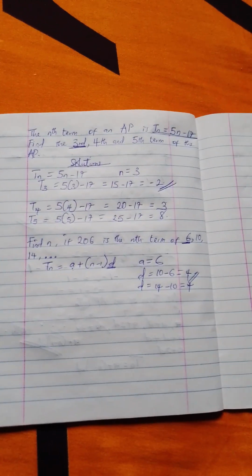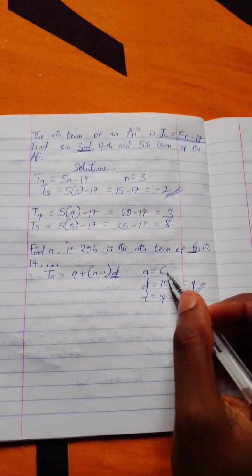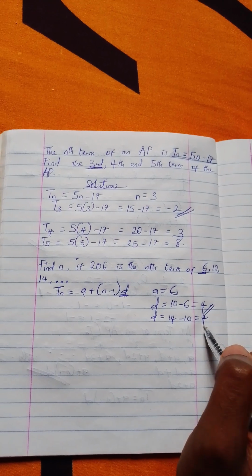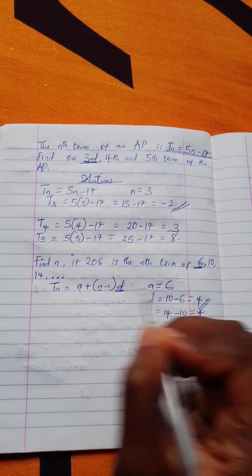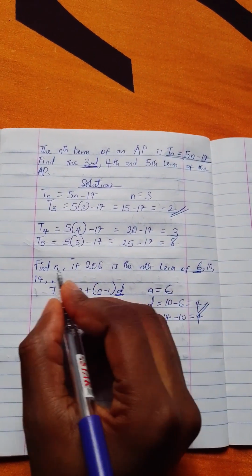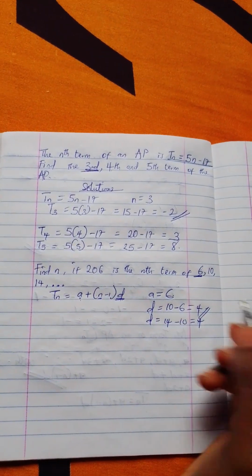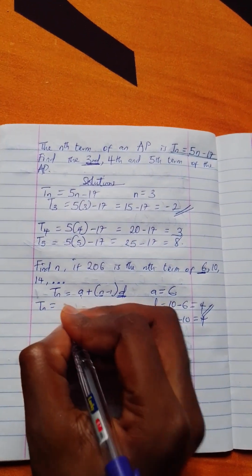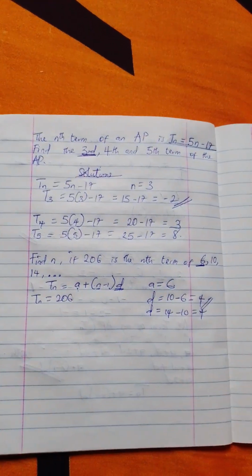Now that we've confirmed that, and we've found our a and found our d, but we don't know the value of n, and the question also says that the nth term is 206, so our Tn here is going to be equal to 206.